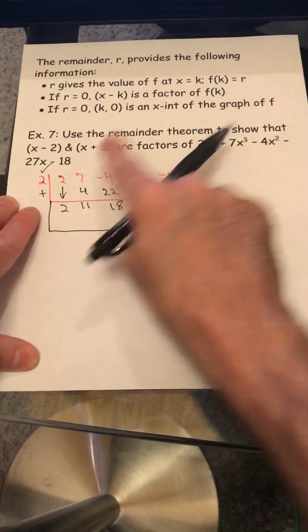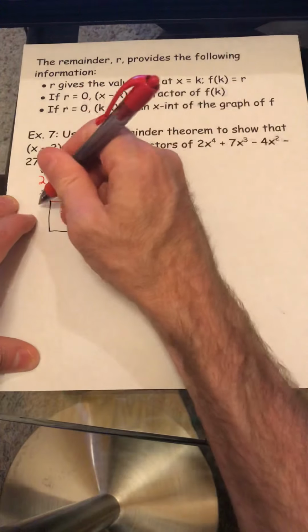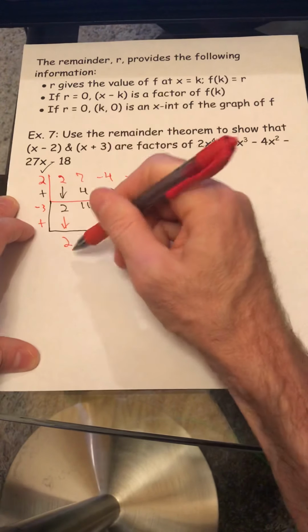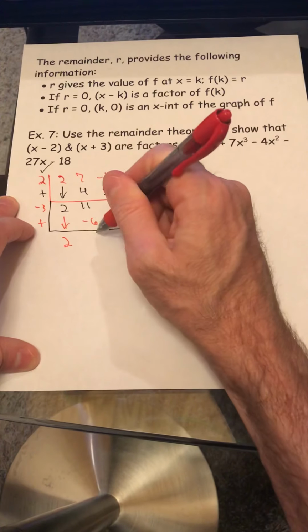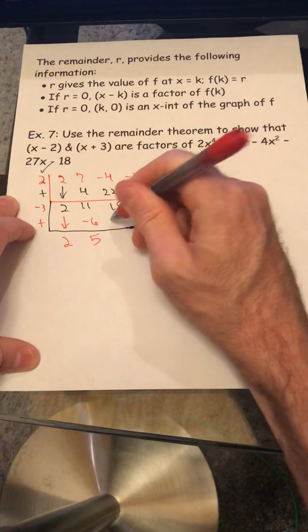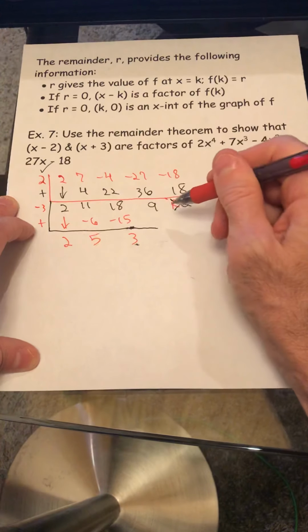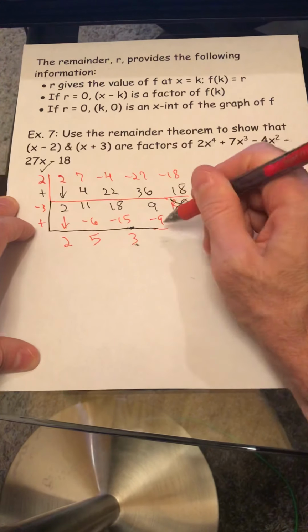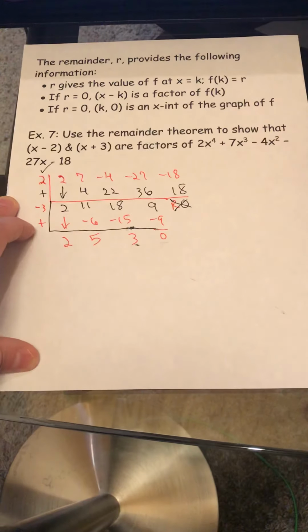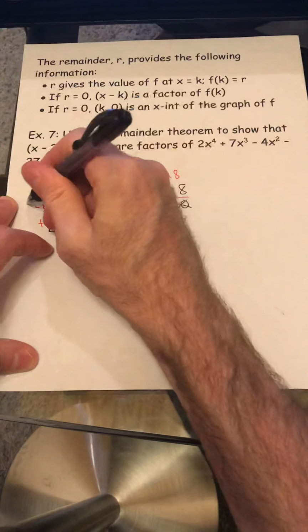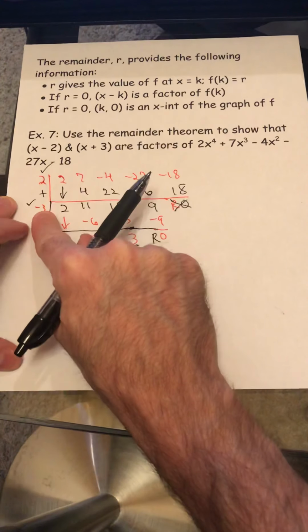So if it's x plus 3, I'm going to use negative 3. Again, we'll bring the 2 down. 2 times negative 3 is negative 6. 5, negative 15, 3, and negative 9, again, gives us a remainder of 0. So we have also now shown that x plus 3 works.